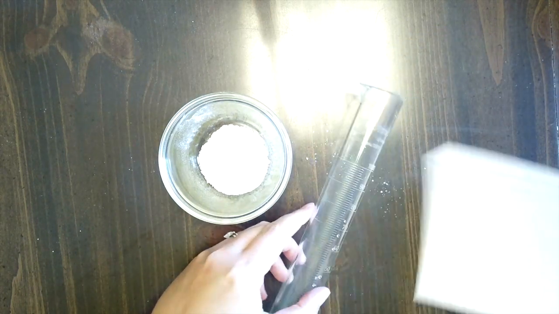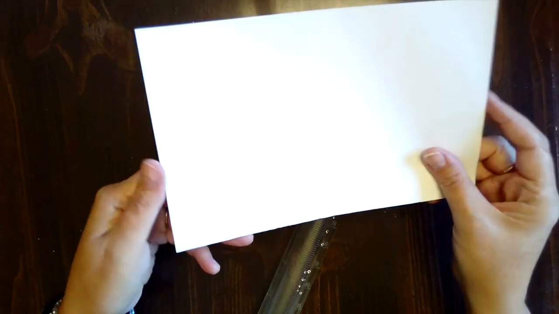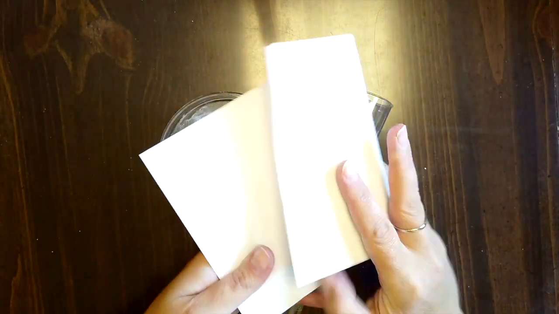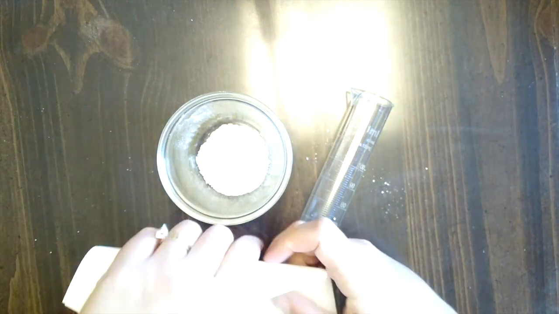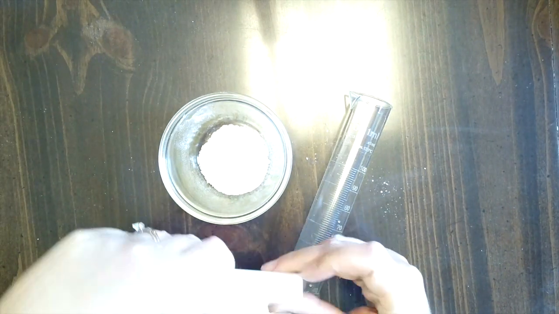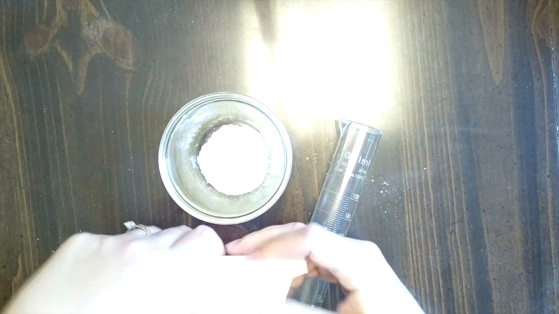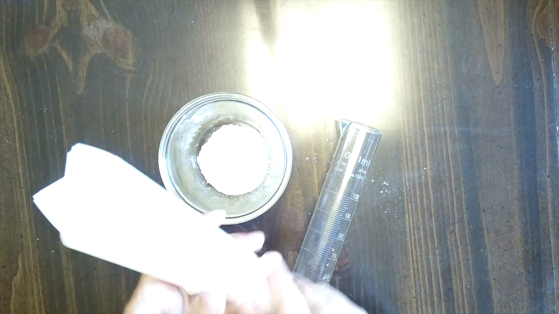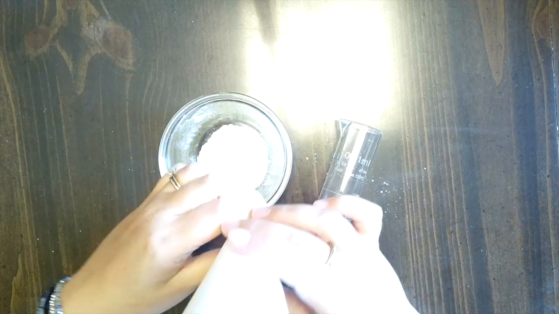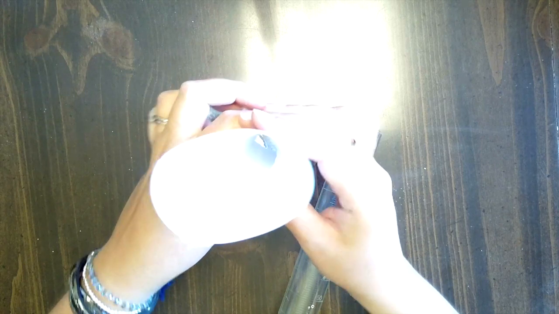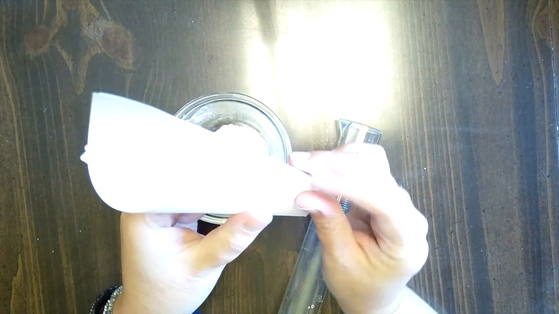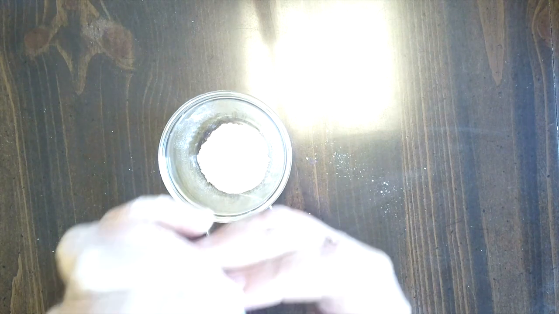So how am I going to get this in here? The easiest way to do that is to make yourself a little funnel out of just a piece of paper. I folded this one in half just to make it smaller. And all you have to do is kind of roll and make yourself just a quick little funnel. Almost like a cone shape. So see that? I'm going to use that to put my chalk into my graduated cylinder, like so. So there it is. And I'm going to go ahead and put it in. You can't see this part.